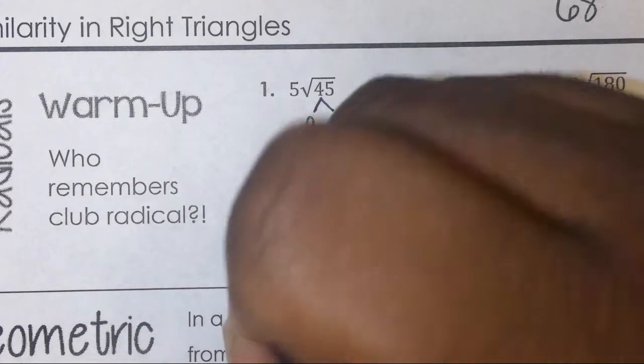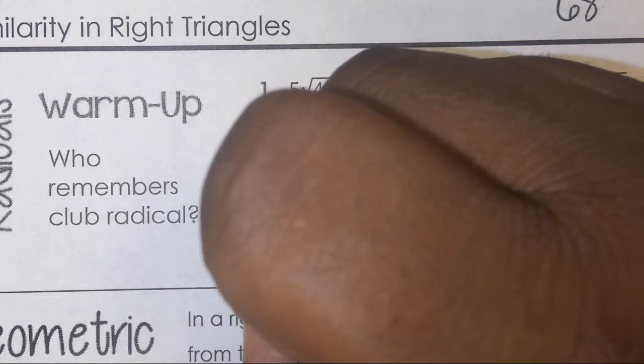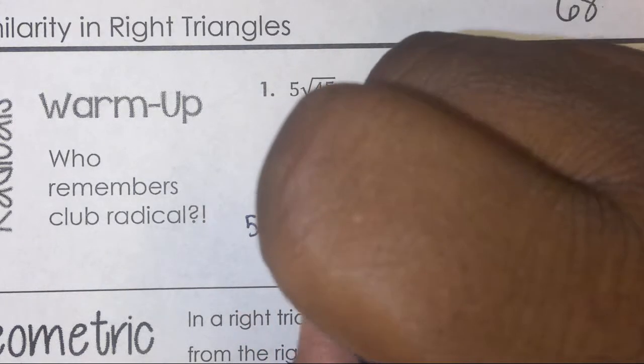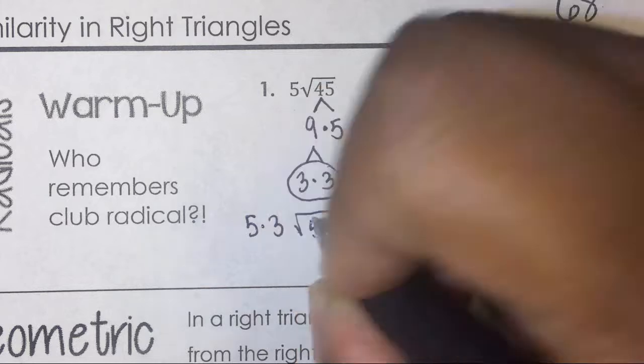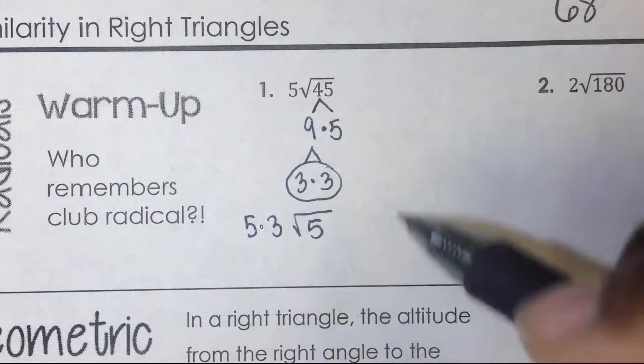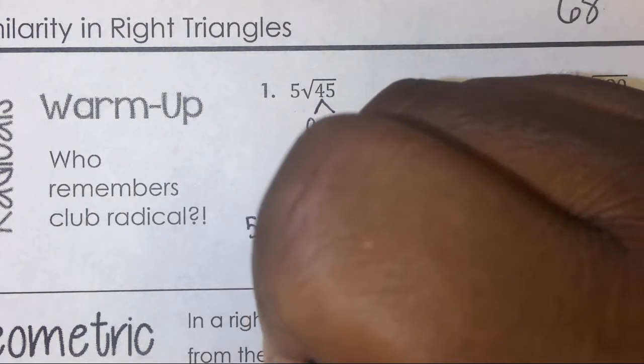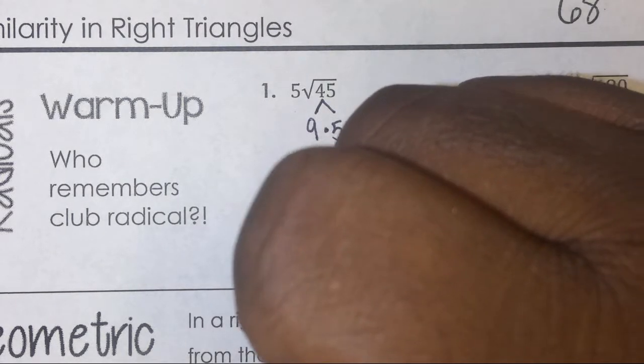They're going out. So on the outside, what all am I writing? Well, 5 times 3, square root 5. What a lot of y'all forget about is the 5 that was already out, and y'all be messing that up. So it's 5 times the 3 that you brought out, square root 5, so it'll be 15 square root 5.